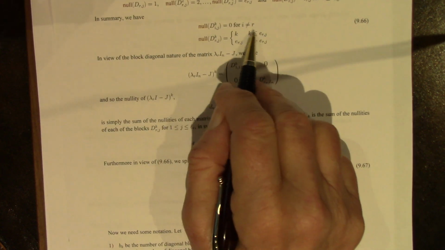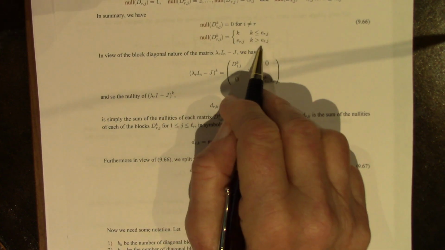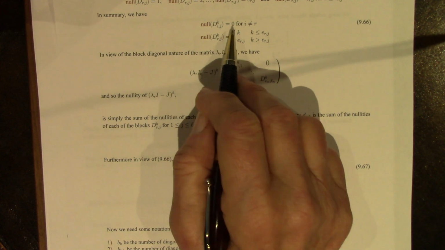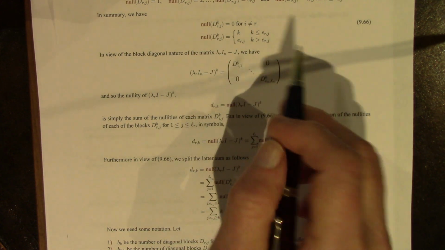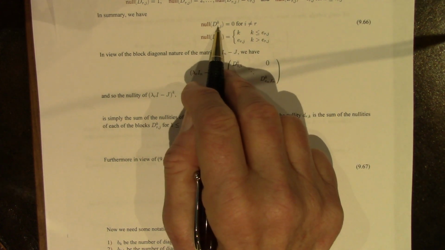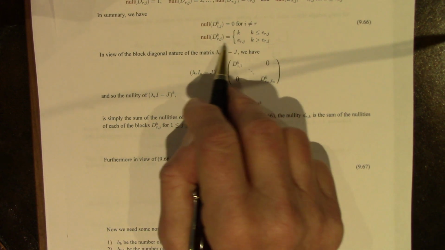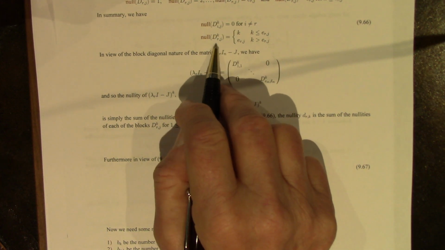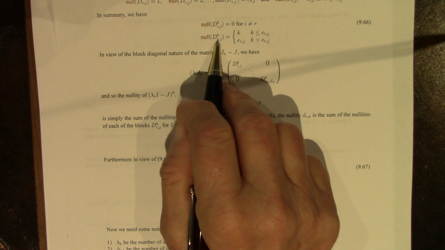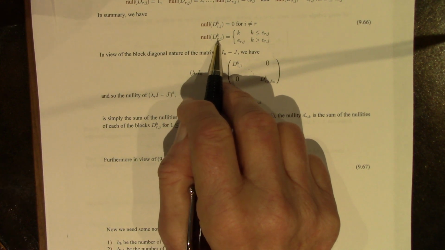But in view of this information here, we don't need to sum the nullities for these blocks, because that's 0. So we only need to sum the nullities for the blocks associated with lambda sub r, that one particular eigenvalue we've picked out.